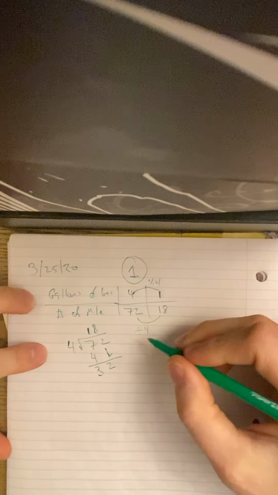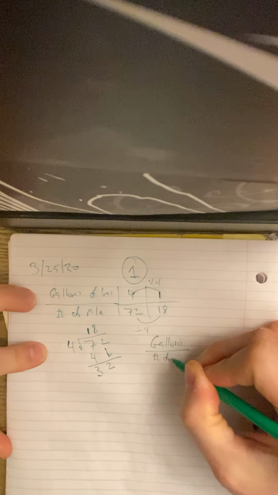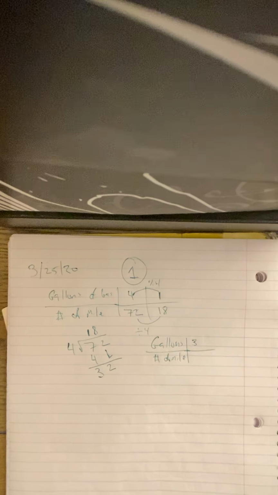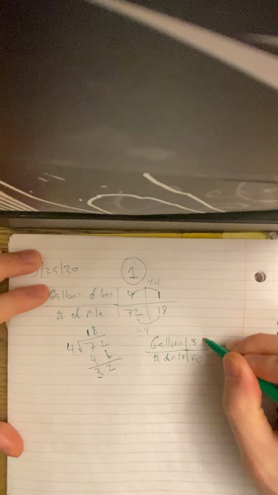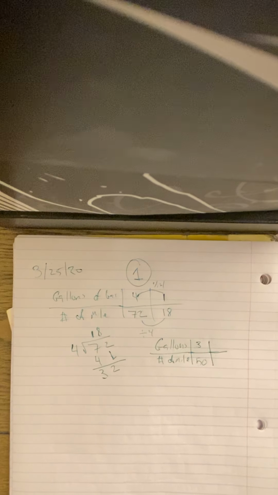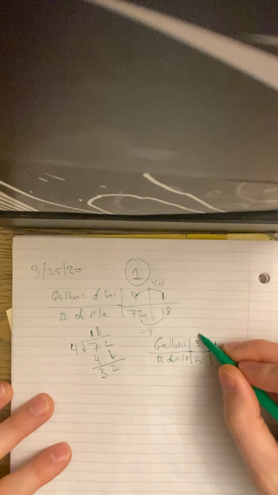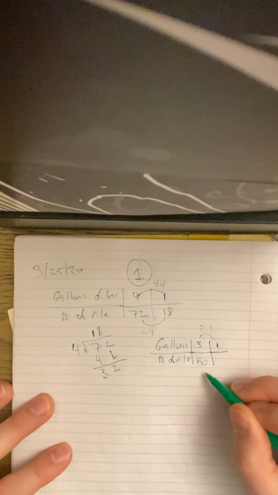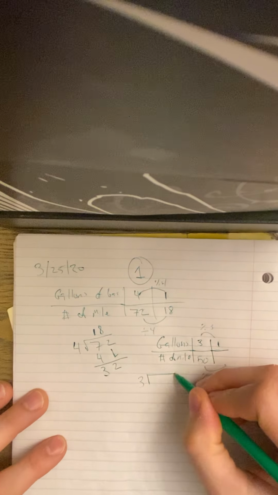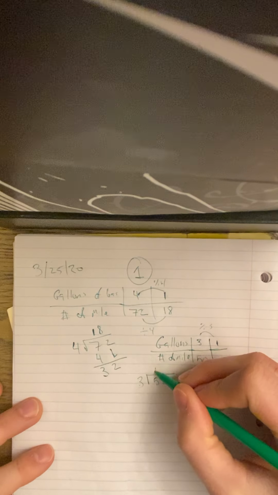Now I'm just going to create a new table. Gallons and number of miles. So I get 3 gallons for 50 miles. And this one's not going to be as smooth because you know 3 doesn't go into 50. So again, I'm looking for 1. So how do I get from 3 to 1? I divide by 3, and I do the same to the bottom, right? So now I'm doing 3 into 50. Let's see what happens. This goes once, right?